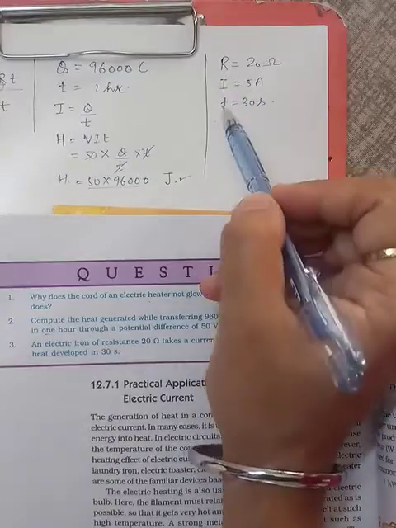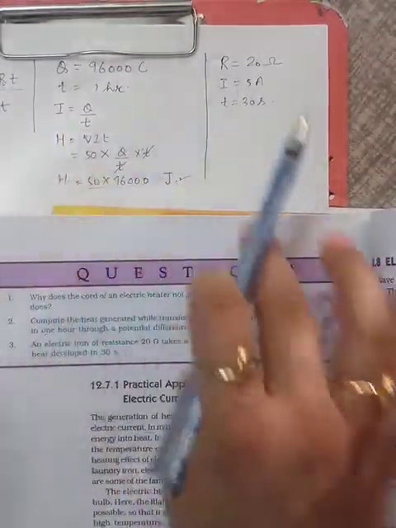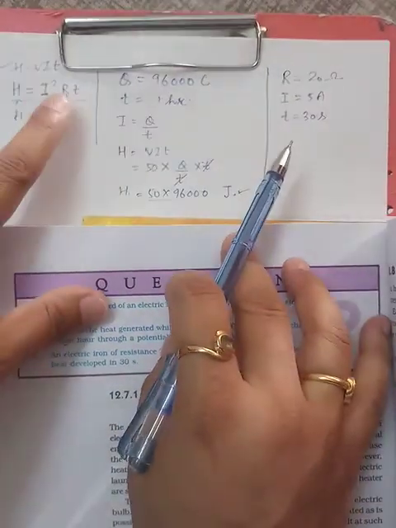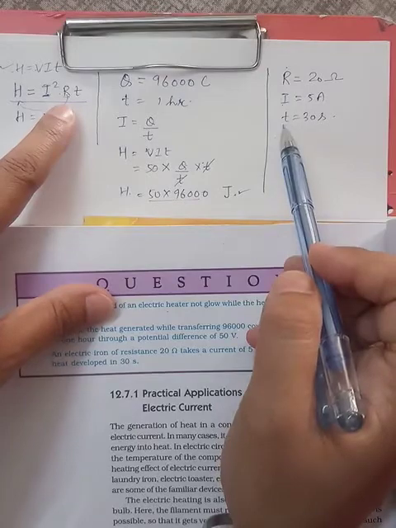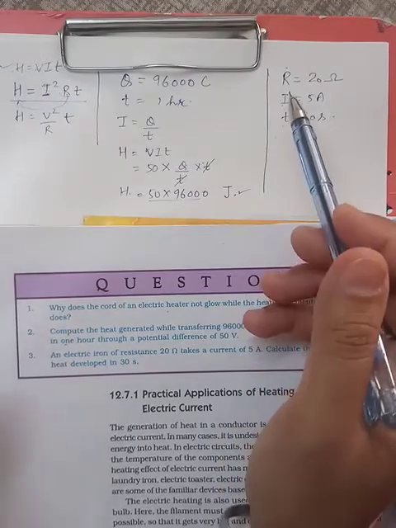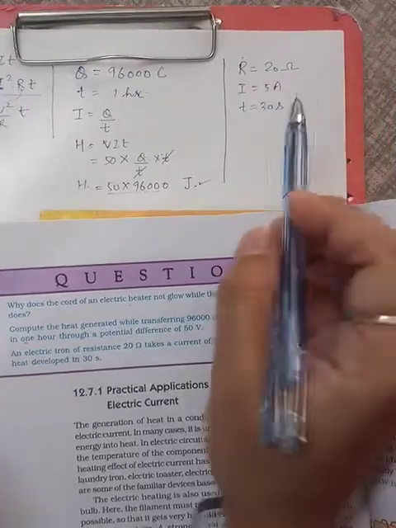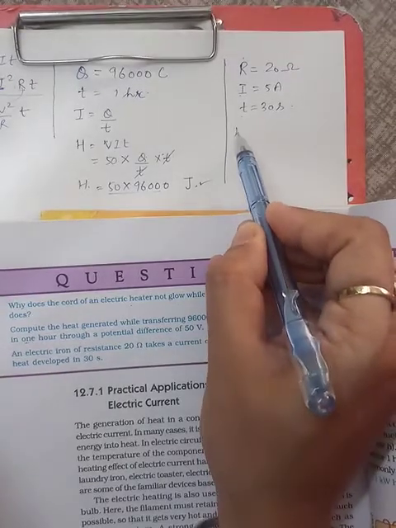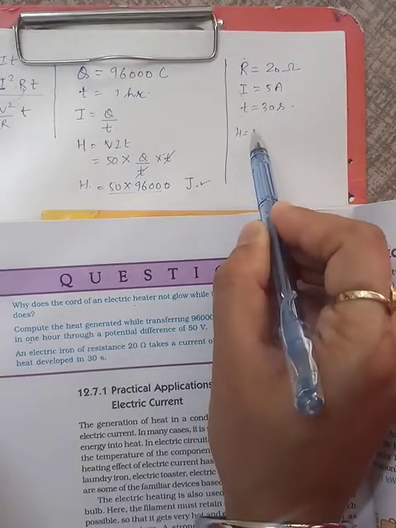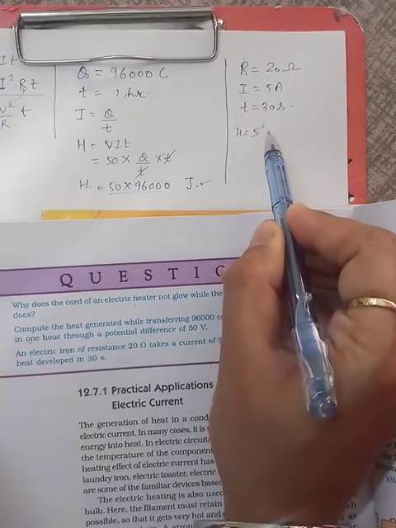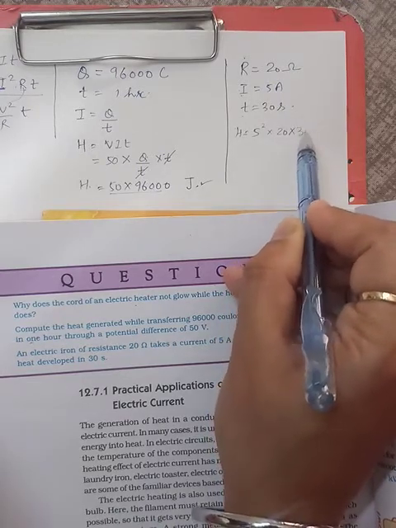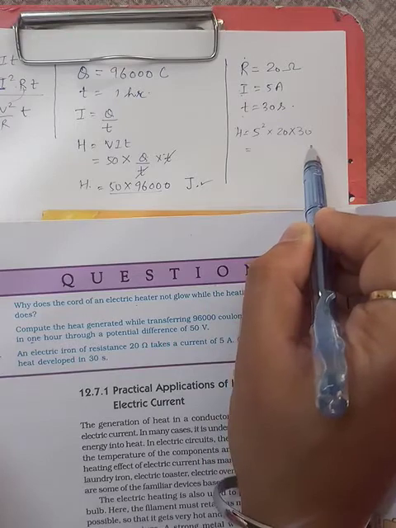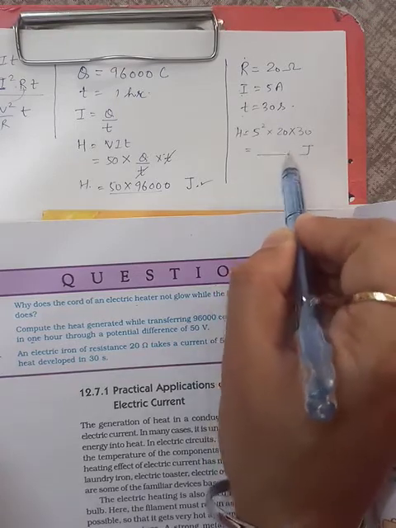I square RT, that I can use. I square RT, because we are given I, R and T. This is how we will decide which formula we have to use, right? This you can do, I think. So according to this formula, 5 square multiplied by 20 multiplied by T, which is 30. So this will be the amount of heat produced in joules, right?